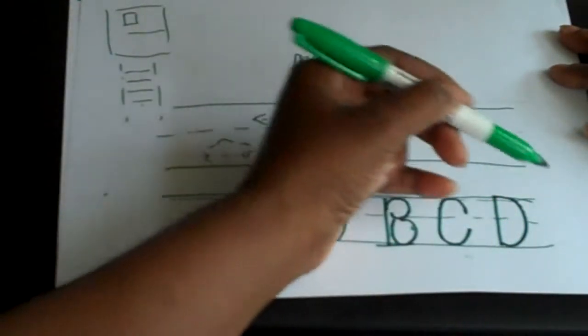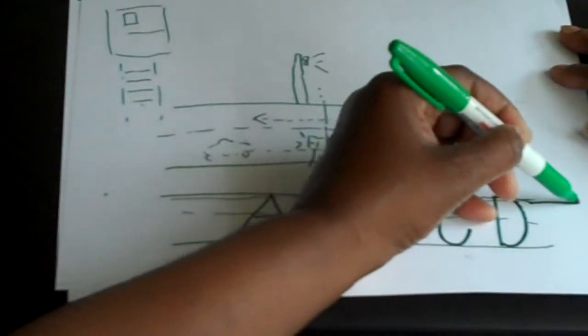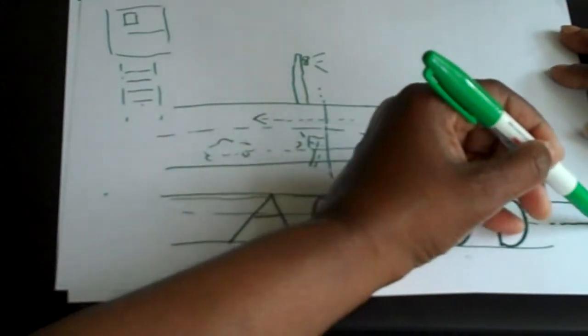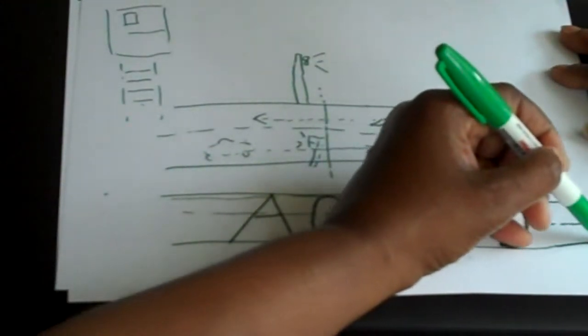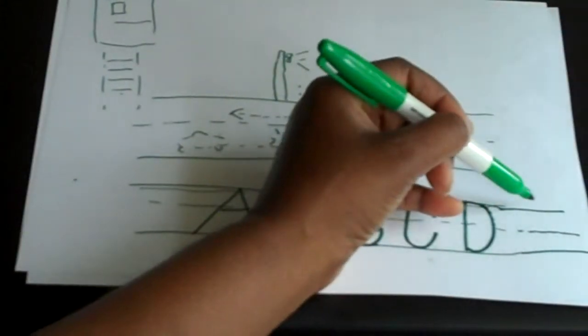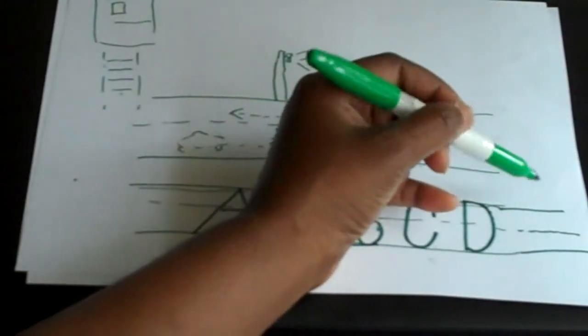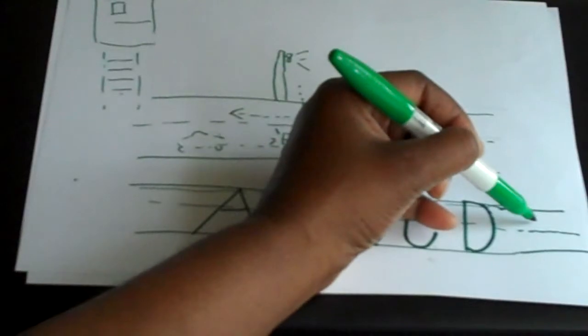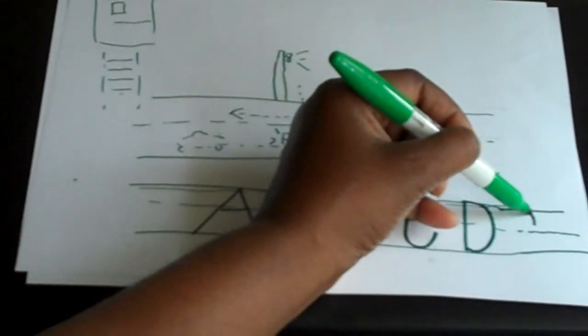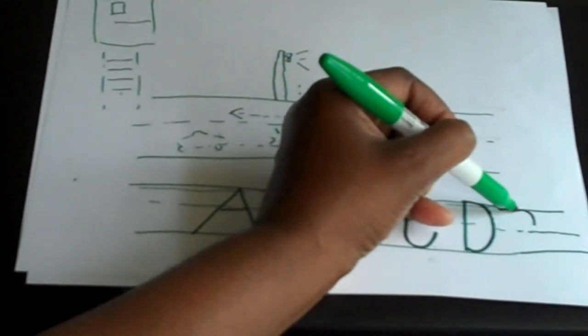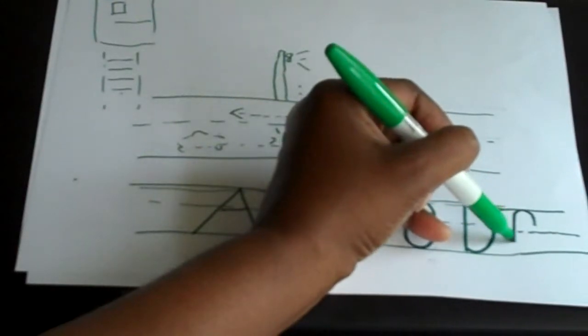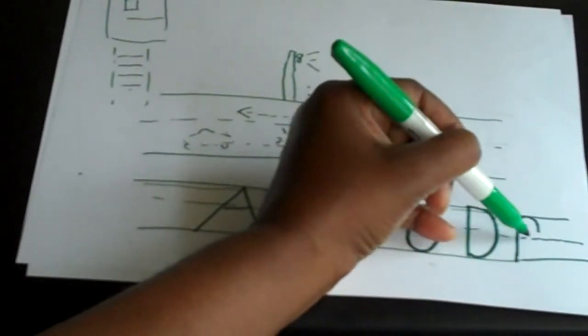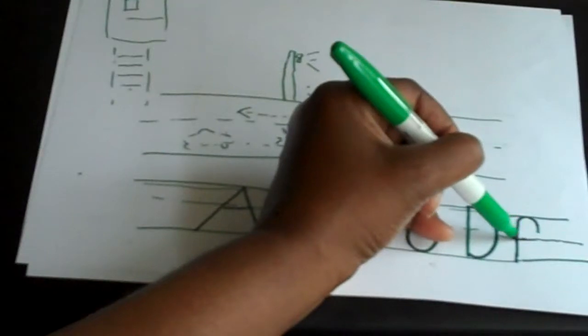You want to make a lowercase f. I have to stretch my road here. You go over the bridge. You go down the ladder. You go across the bridge.